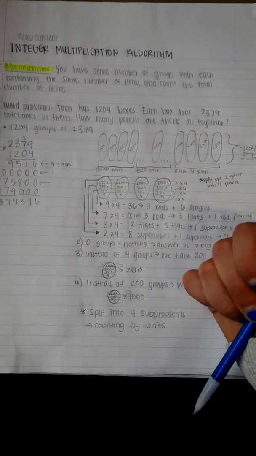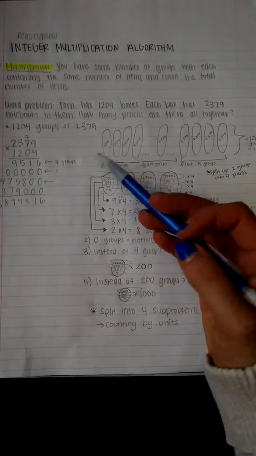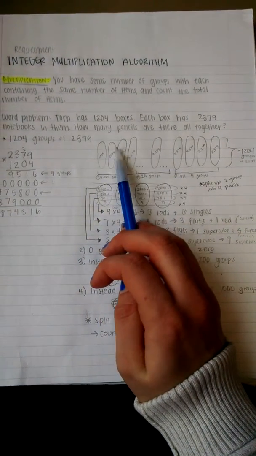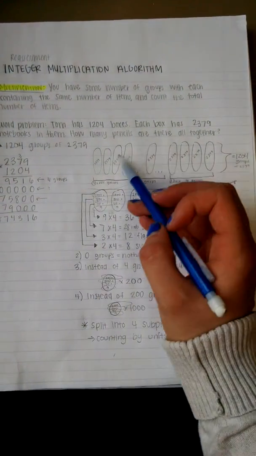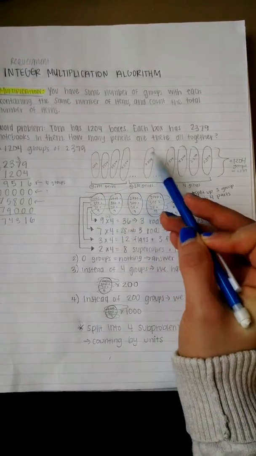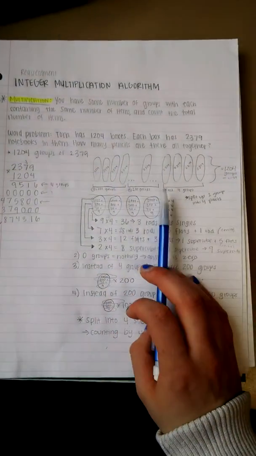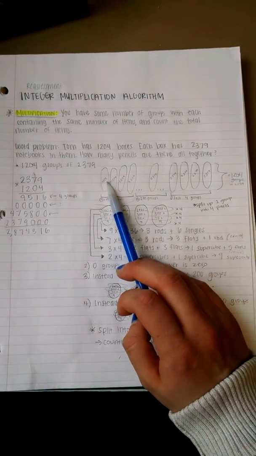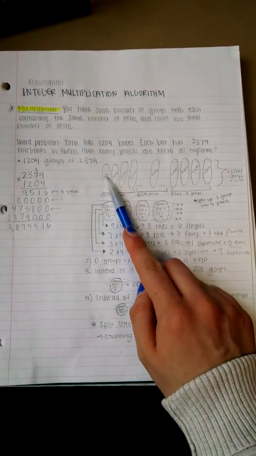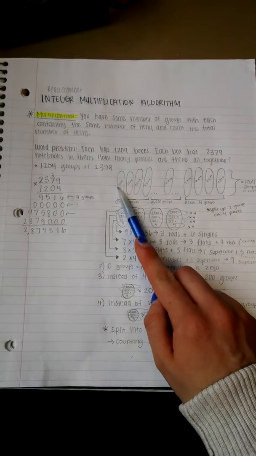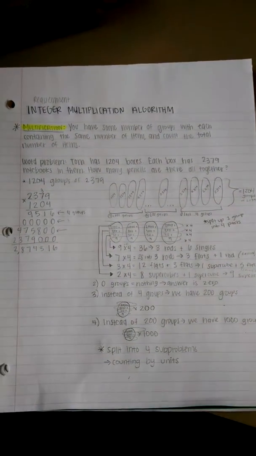So let's start. You have 1,204 groups. If we drew out 1,204 groups, I didn't draw all of those out because that would take a long time, but these are some of the groups, and each little box has 2,379.